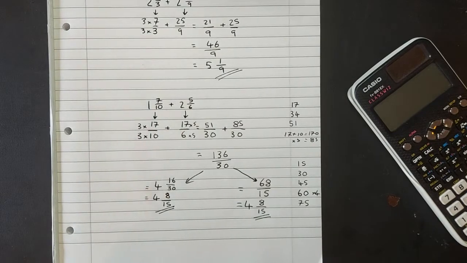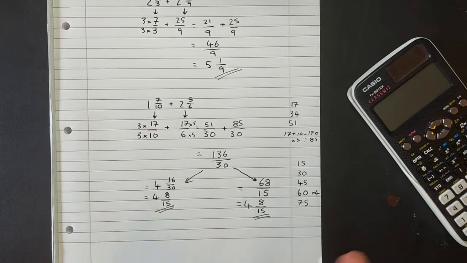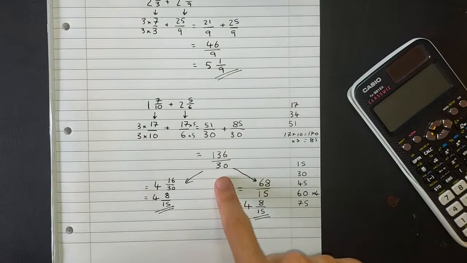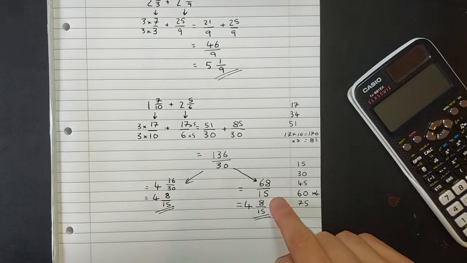As I said, so long as you've got a flow and you're happy to go one way, one is not necessarily quicker. I just think working with my 30 times table is slightly easier than working with my 15 times table.